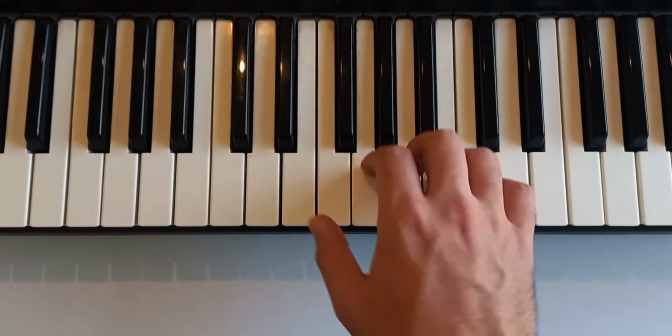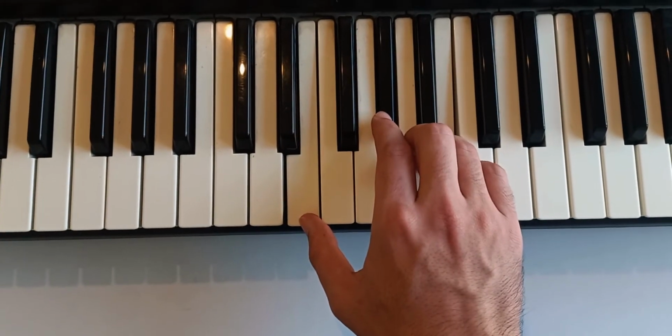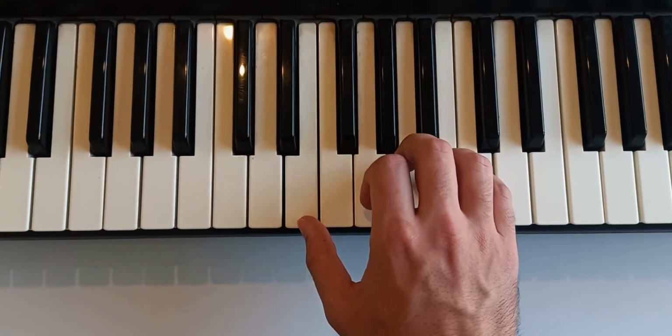So remember this, you are on the minor 1 chord, go to the major 1, and that becomes now the dominant of the next key.